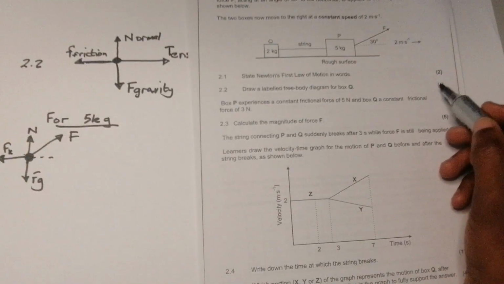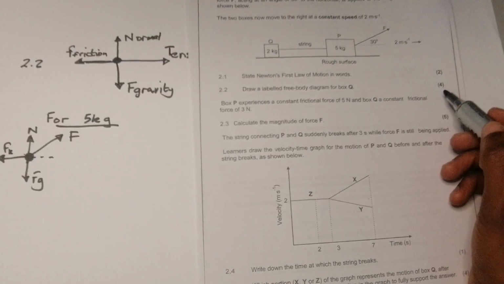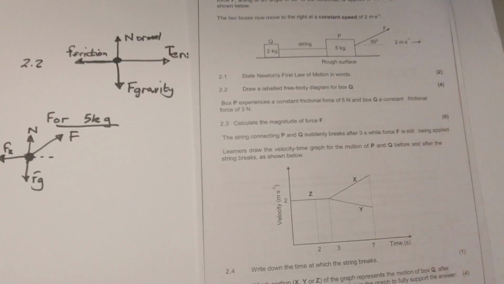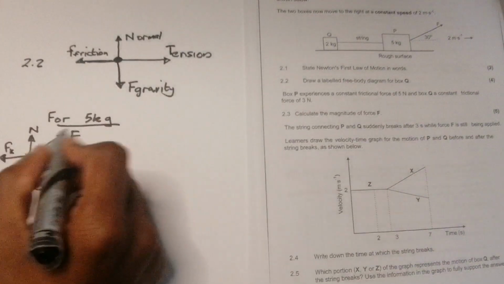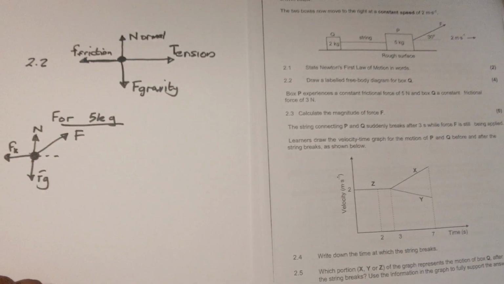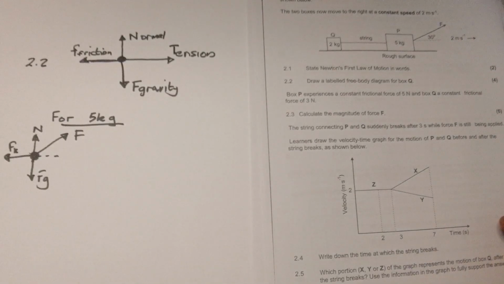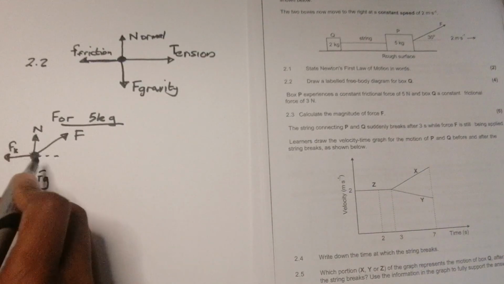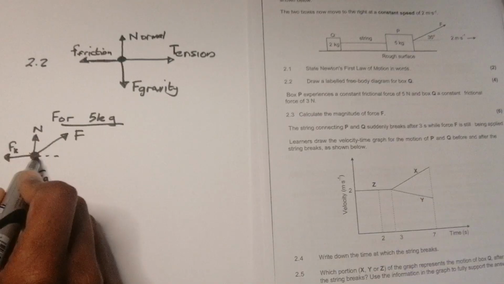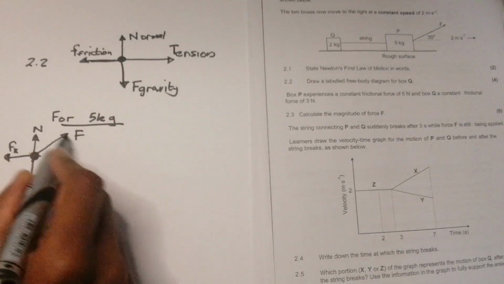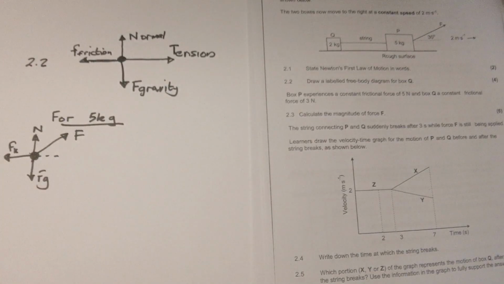Something I forgot to mention: you're given 4 marks there, so that simply means the expected 4 forces, and that's exactly what you have there. Now let's deal with force F. I'm trying to show you nothing has changed. Remember we said we need to actually resolve this into its components.